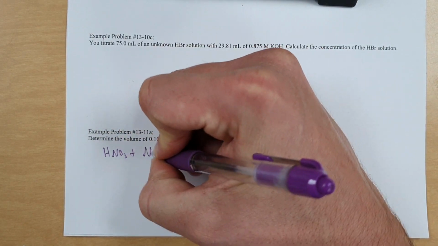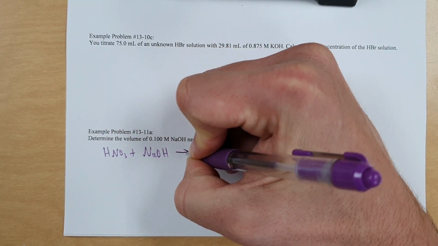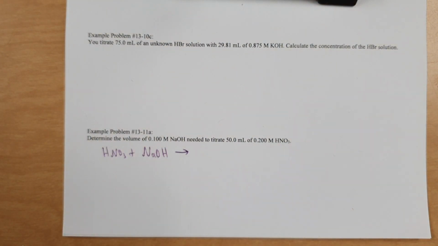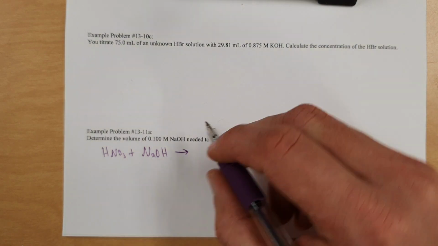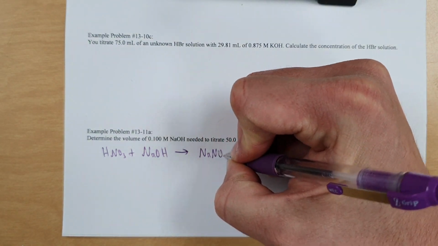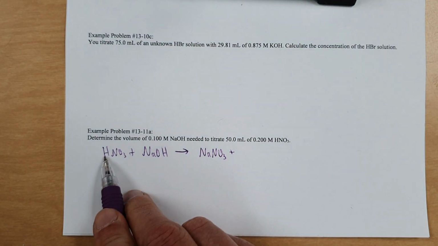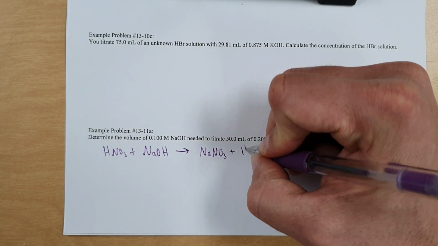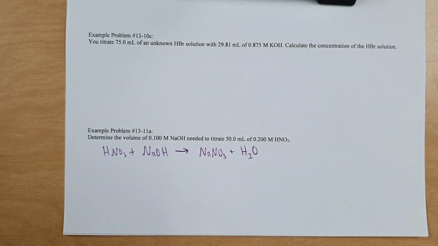HNO3 plus NaOH produces a double displacement reaction where hydrogen and sodium switch places. So the sodium will pair with the nitrate to make NaNO3, and then the hydrogen will go with the hydroxide. So hydrogen plus hydroxide is HOH, which is 2 hydrogens and an oxygen, which is water.